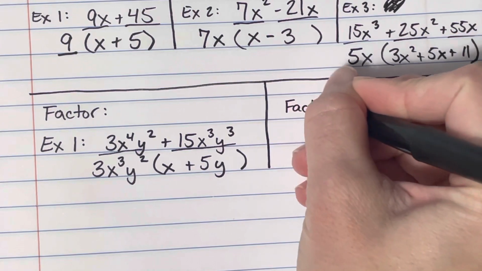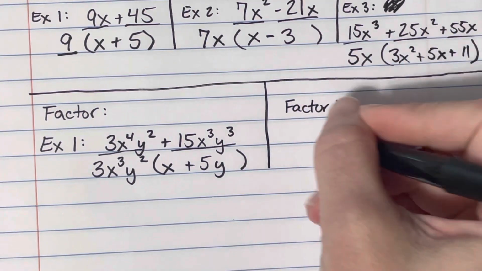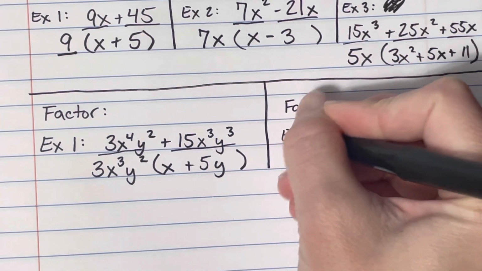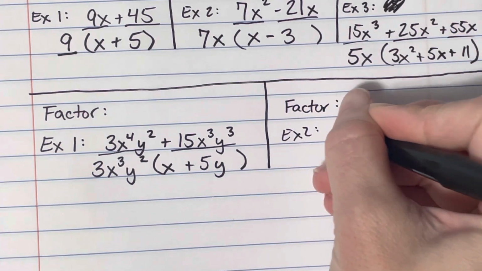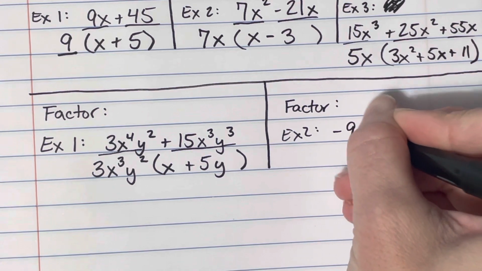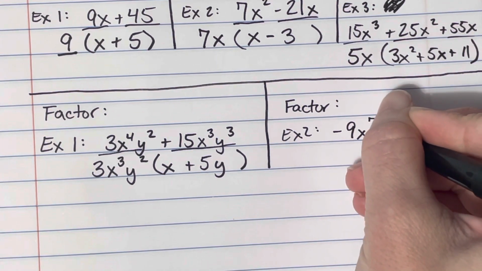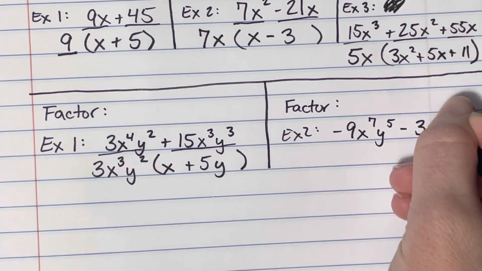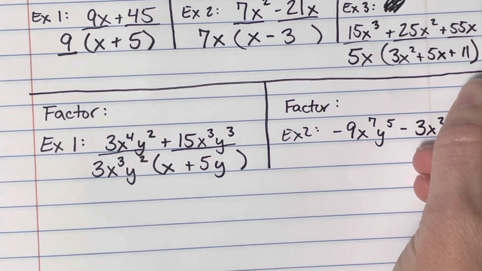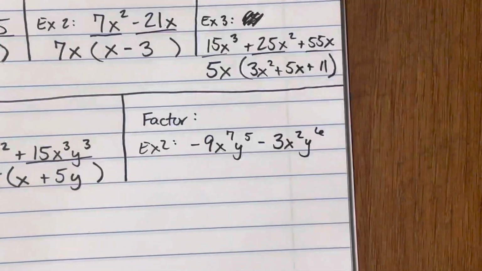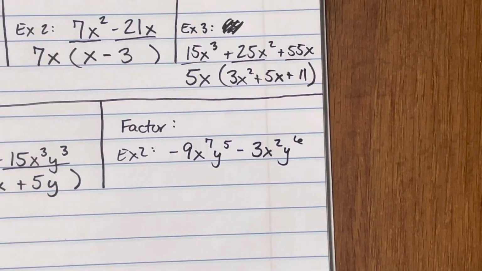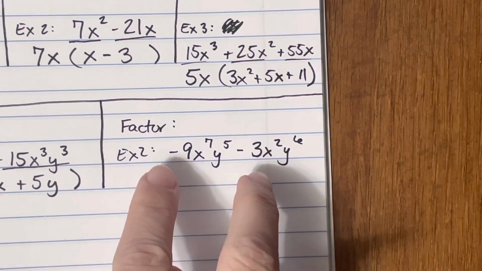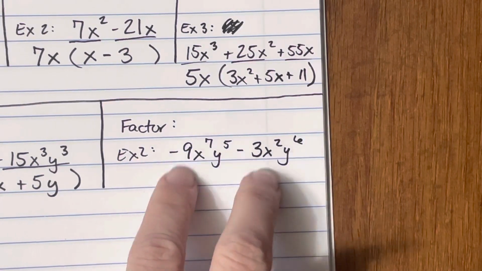Factor. So let's try, this will be example 2. Let's try negative 9 x to the 7th, y to the 5th, minus 3x squared y to the 6th. Now, for this example, notice how each of your terms is negative. So we don't have any plus signs here. We just have 2 negative terms.